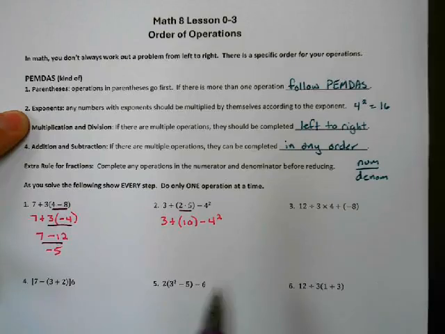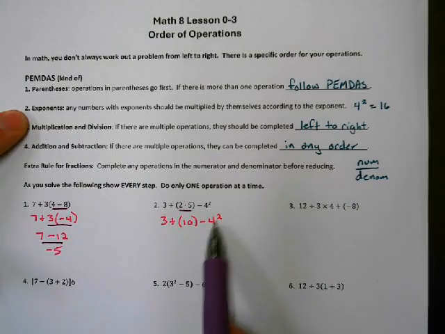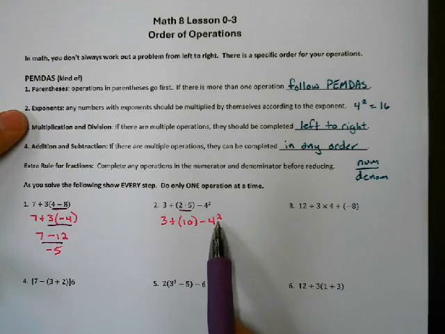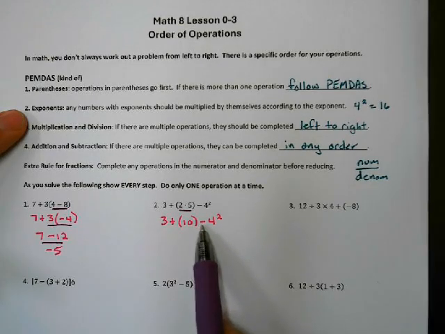Exponents. Now, if you are squaring or taking it to any power, and there's no parenthesis around the negative, the negative doesn't get squared. Only the 4 gets squared. So there's no parenthesis around the negative with the 4 here.